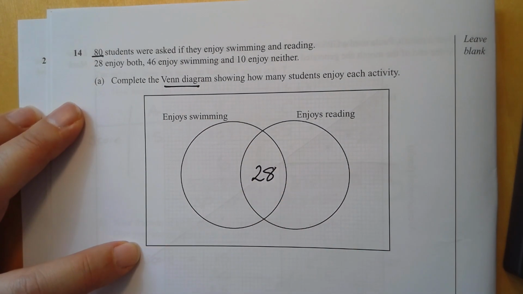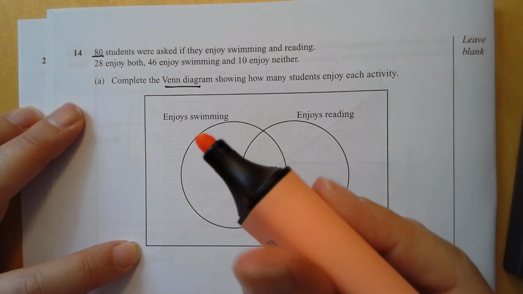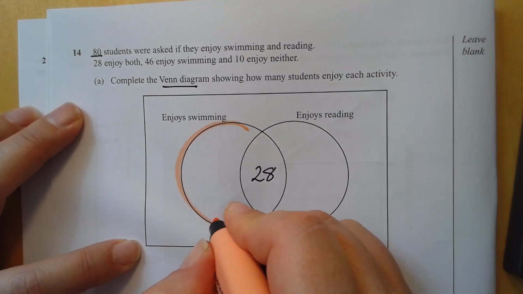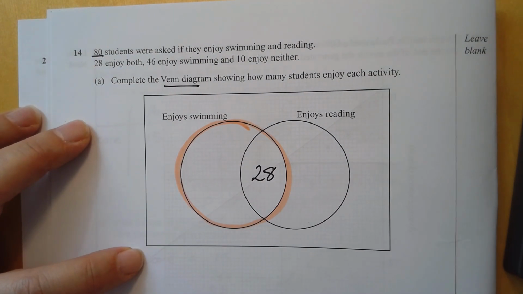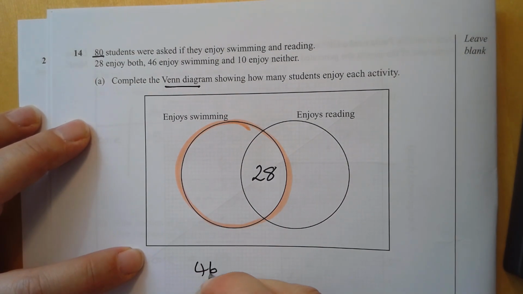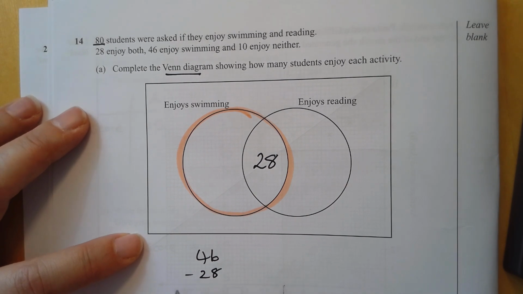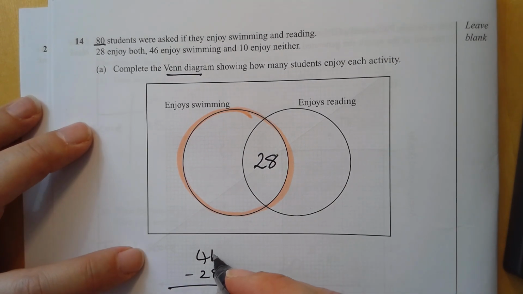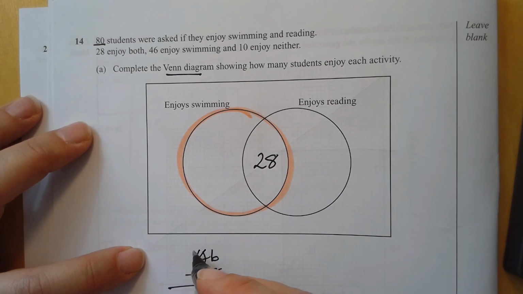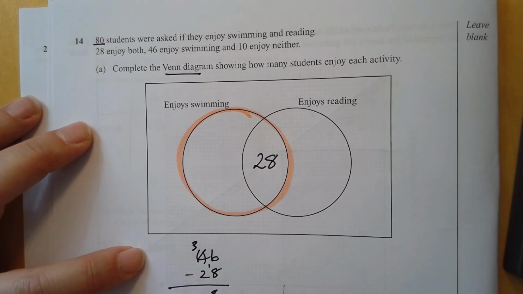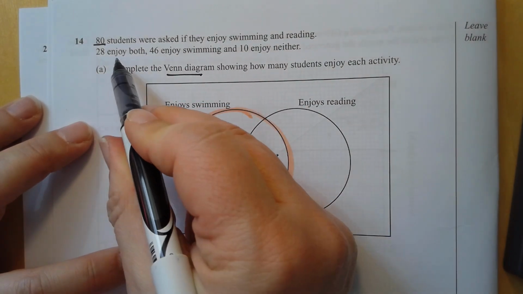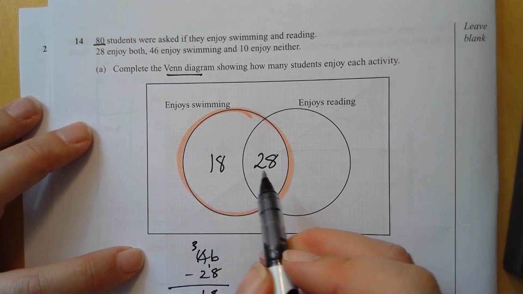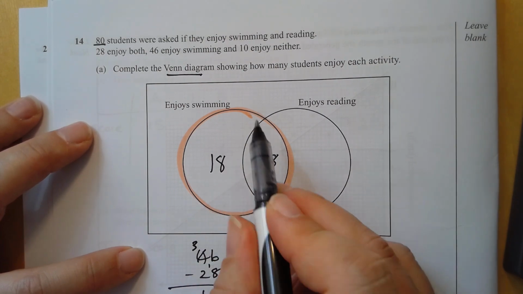So therefore within this circle here, we've got 46. We need to have 46. Now we've already got 28. So if we take our 46 and we subtract 28 from that, gives us 6, 7, 8. But we had to carry 1. Gives us 18. So 18 plus 28 is the 46 that enjoy swimming.